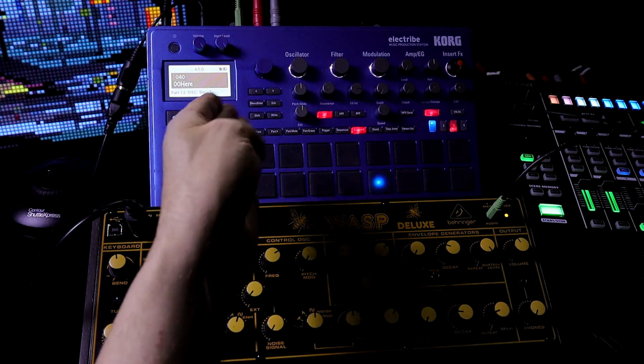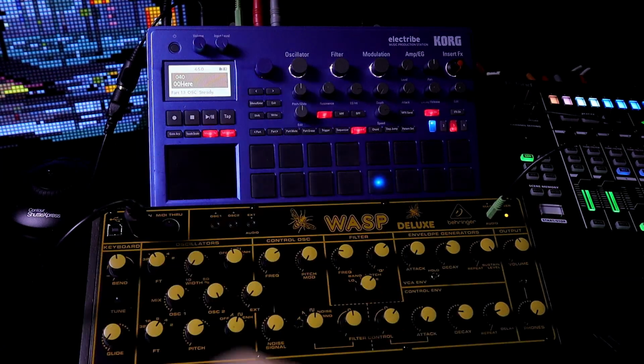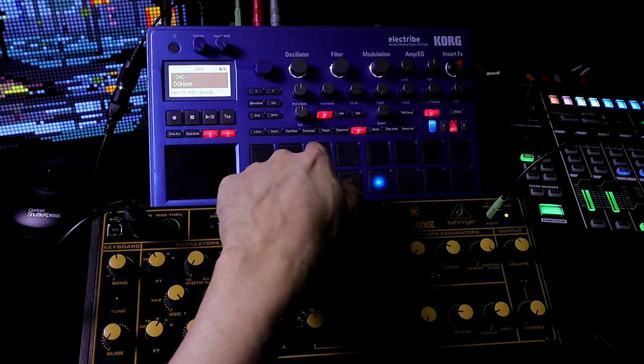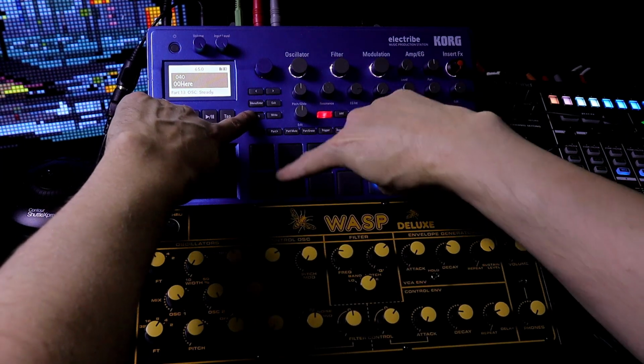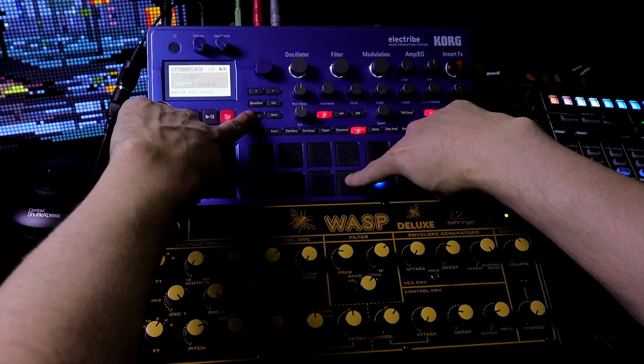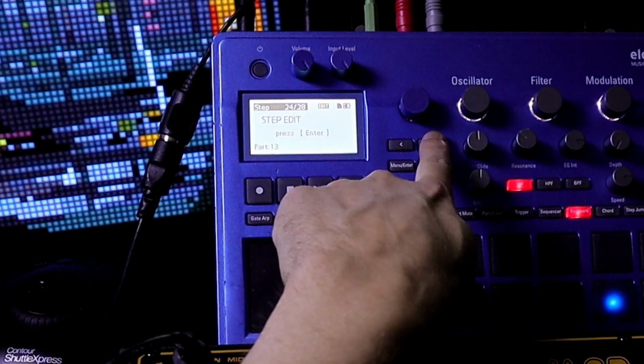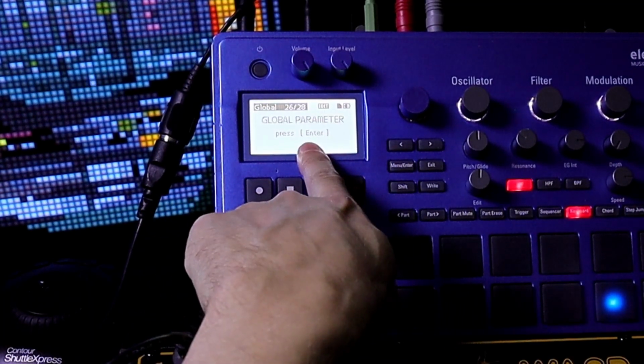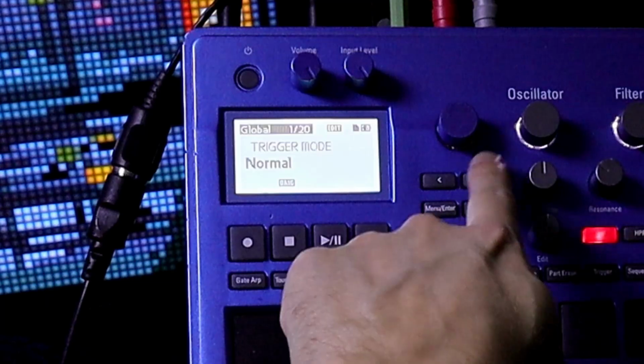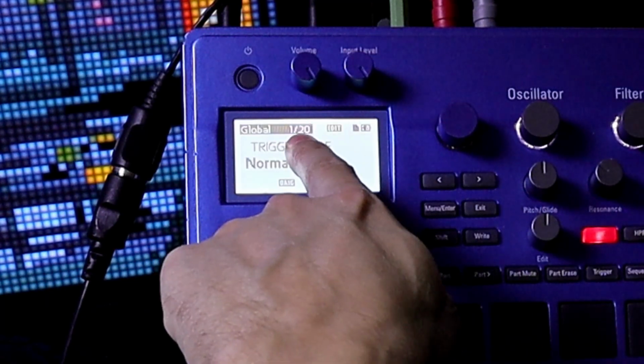So what we want to do is the first option, which is we want to enable the audio line in through. Hold down shift, press the 4th pad in from the lower left. We see step edit, just arrow over twice. Now we see global parameters. Press enter.